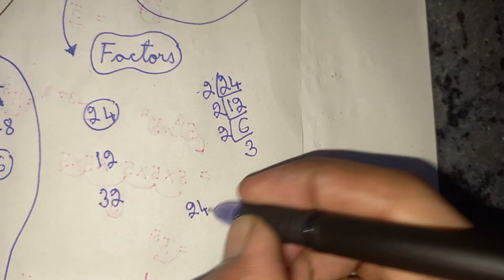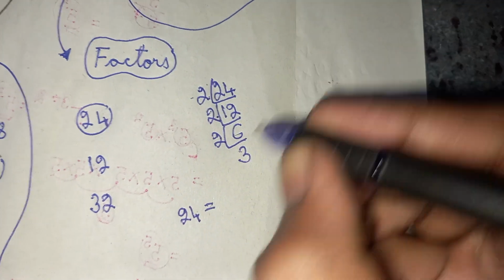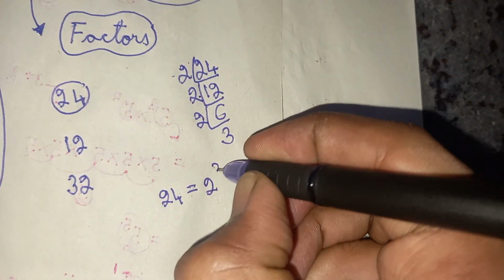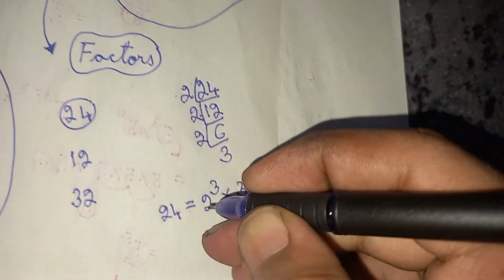So 24 you can write as 2 times 2 times 2 times 3. There are 3 twos repeated, so it is 2 cube times 3.